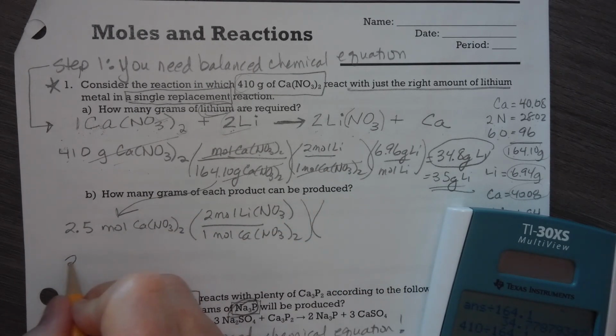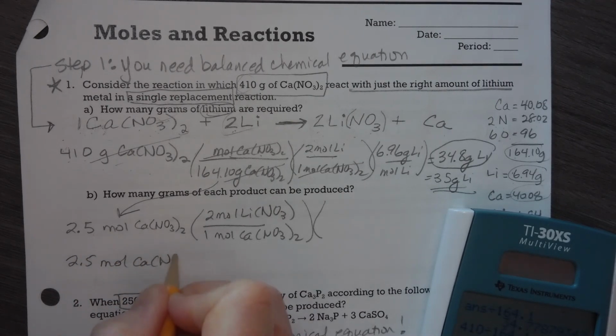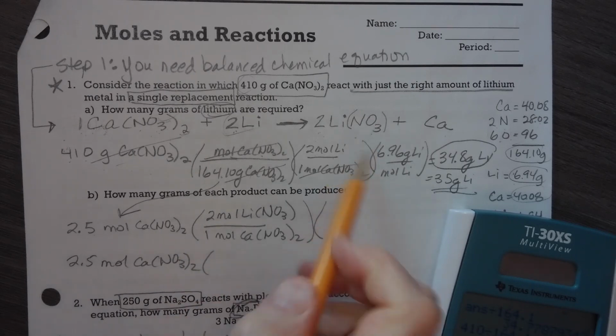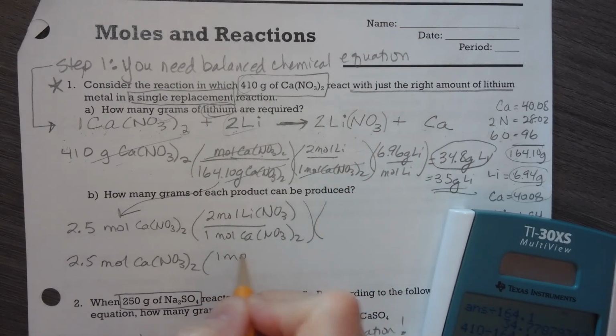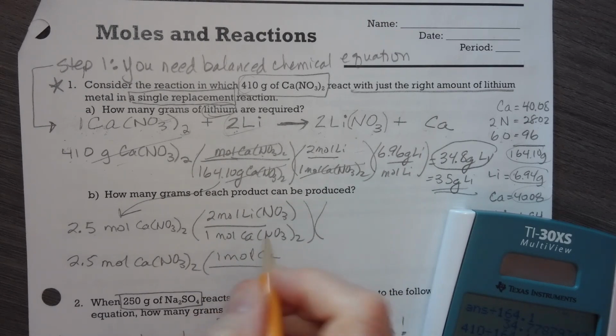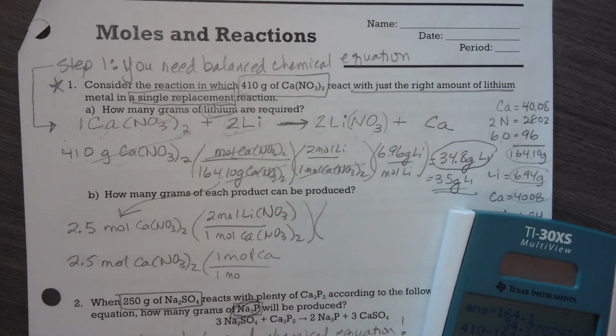And on this one, if I have 2.5 moles of calcium nitrate, I have 1 mole of calcium for every 1 mole of calcium nitrate. Notice this is a 1 and that's a 1.